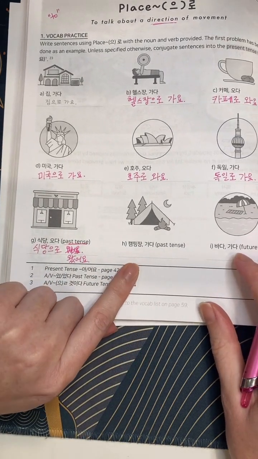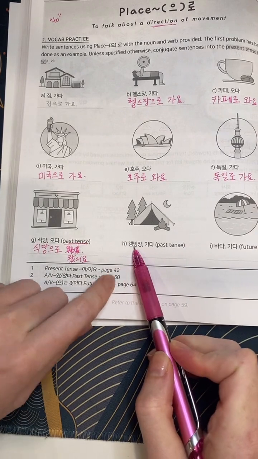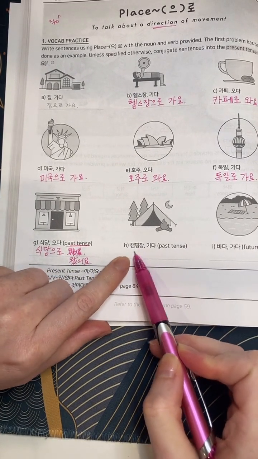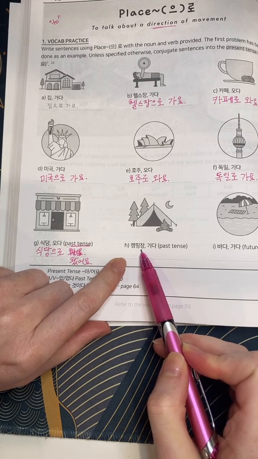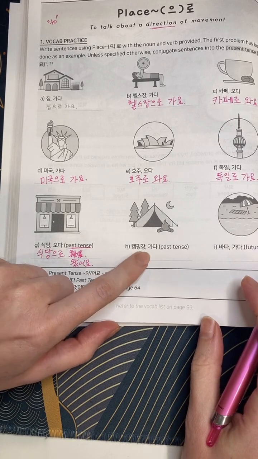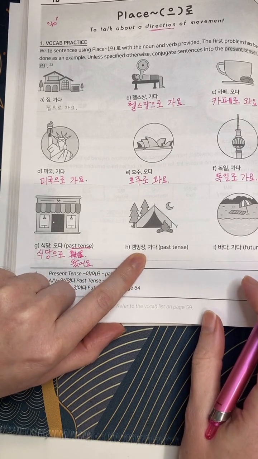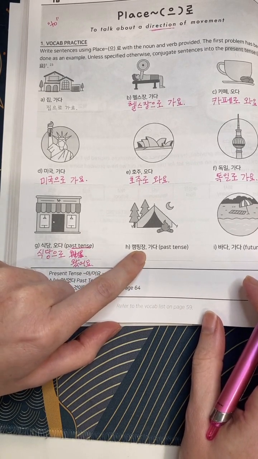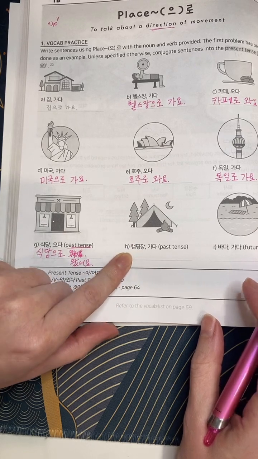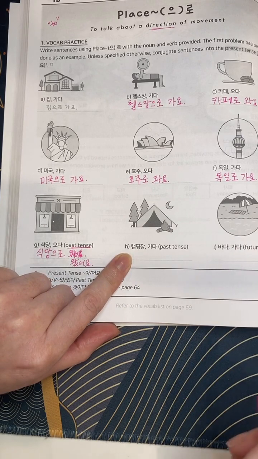This one also is the past tense, and the noun we have is the 캠핑장. Does anyone know what 캠핑장 is? Now it combines this word camping with this word 장. And this 장 adds a little bit of an extra meaning to describe this thing. Camping park, yes.